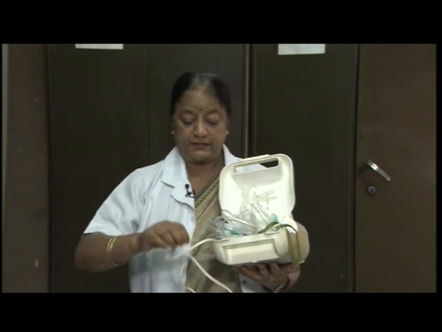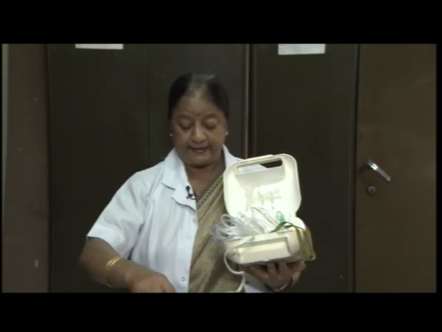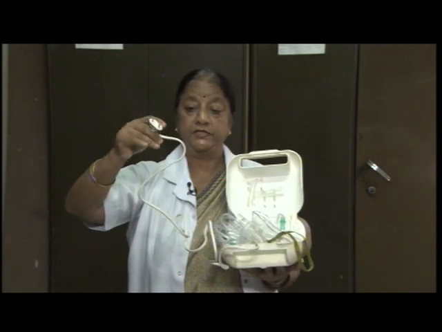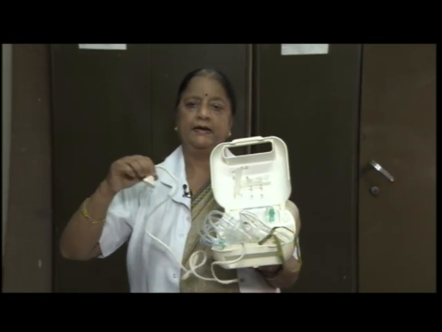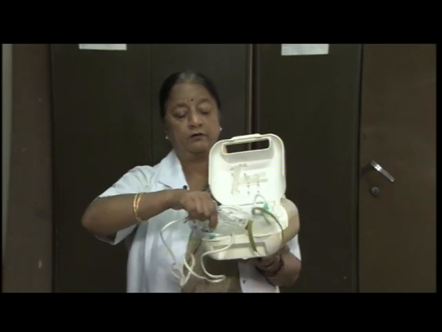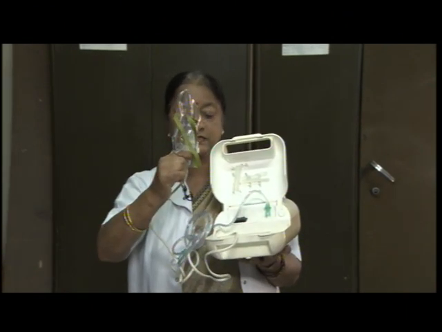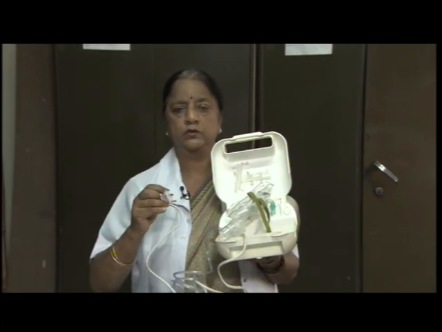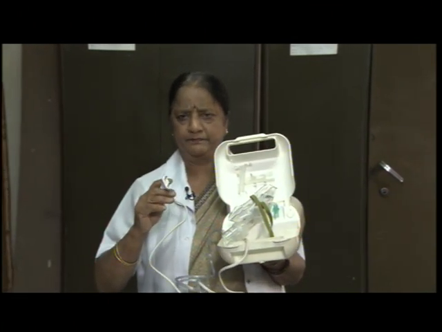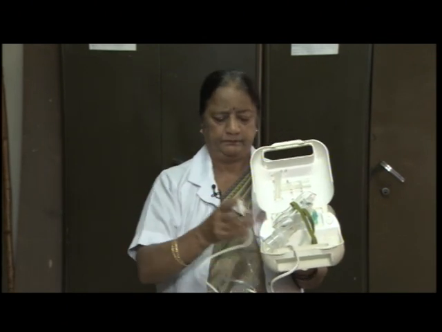It is an electrical inhaler nebulizing machine which can be put in the electrical outlet, and patient by use of this mask can get the required amount of medications, especially those who are asthmatic patients, very useful for them.